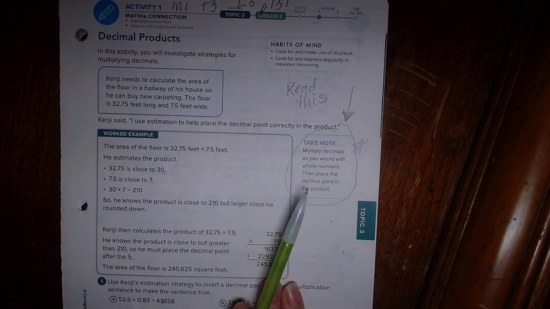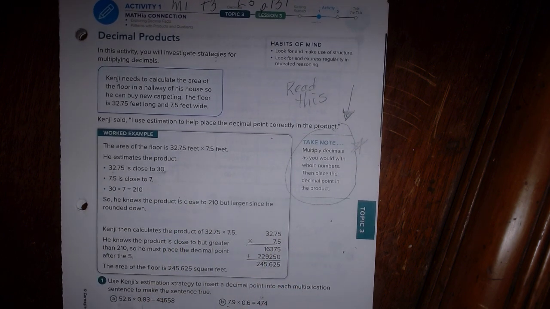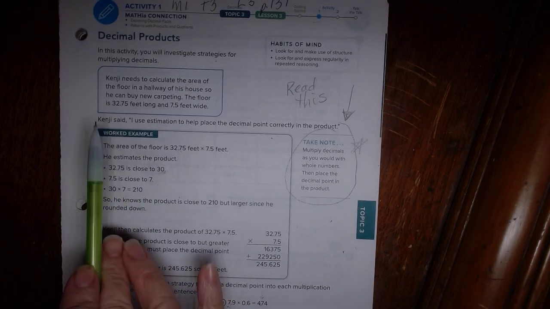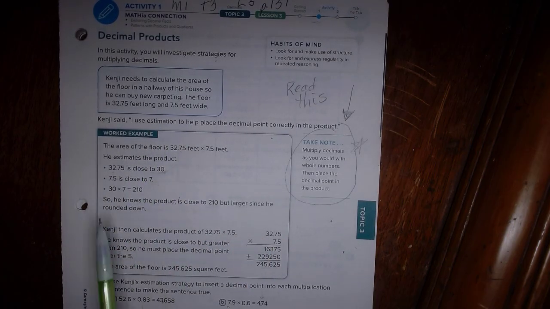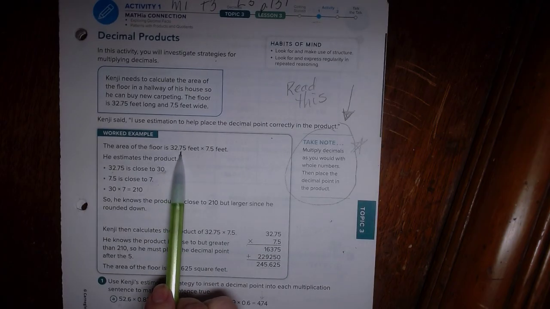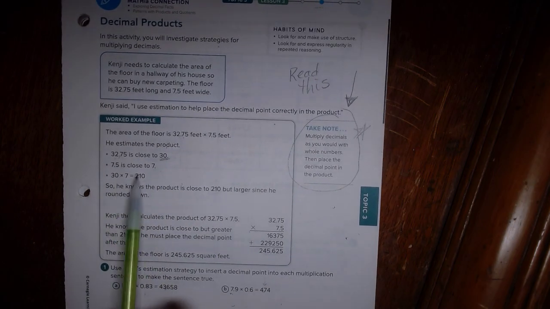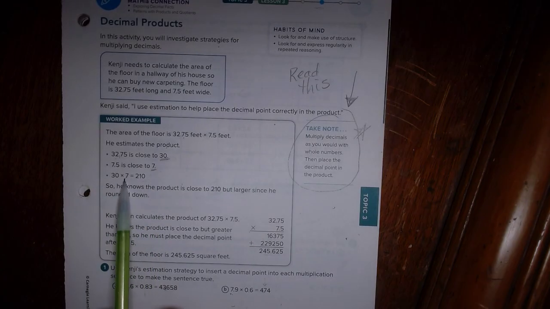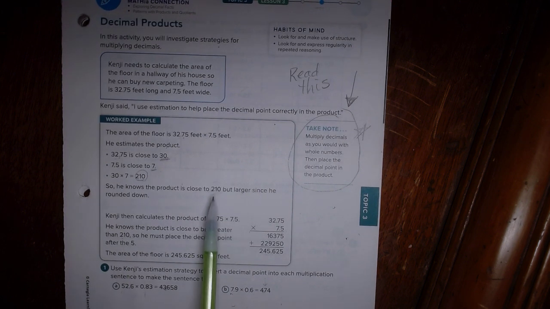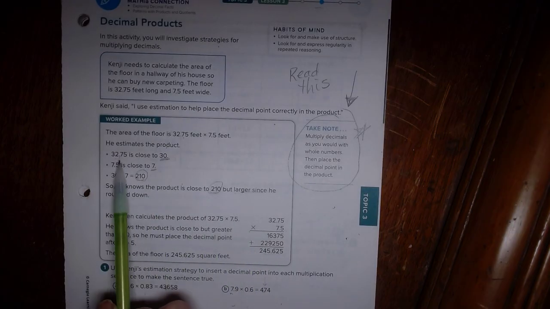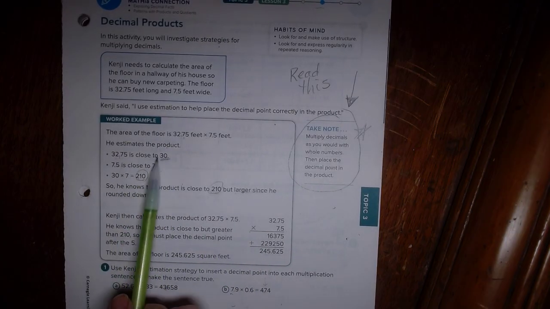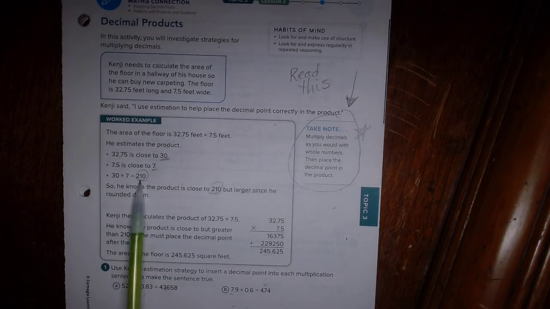The area of the floor is 32.75 feet times 7.5. I'm going to use the talk of the contractor in this situation. It just makes sense in my brain to do that. 32 3/4 feet by 7 1/2 feet. He estimates the product. He says 32 3/4 is close to 30, and 7 1/2 is close to 7. So 30 times 7, he says my answer is going to be around 210. He also knows that even though the product will be close to 210, it's actually going to be larger because in each of these he rounded down. So he's expecting an answer around 210, but higher.